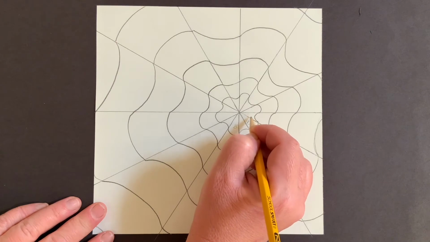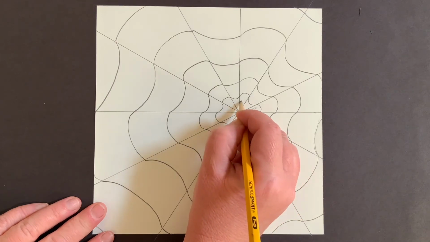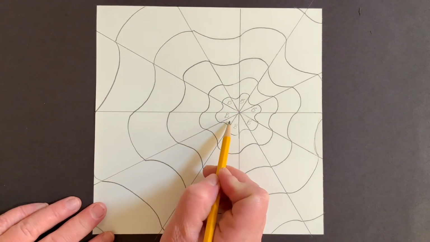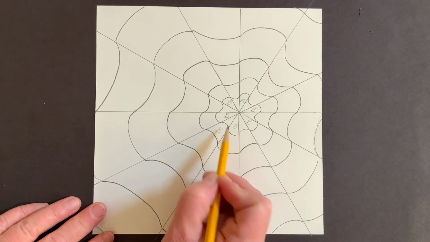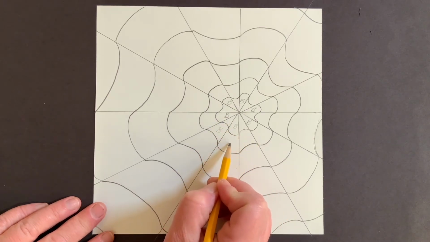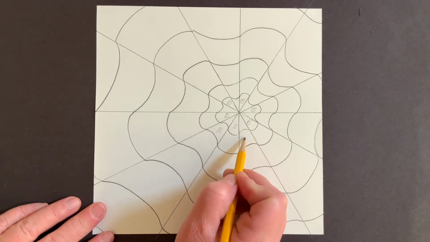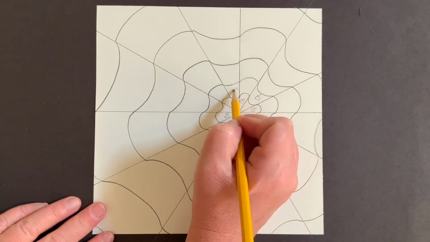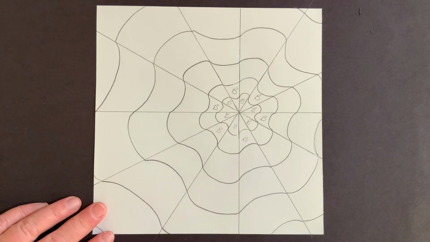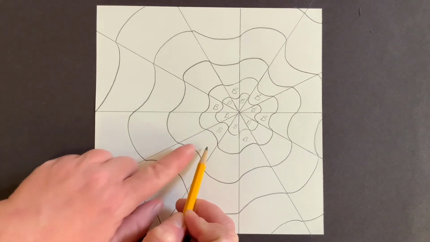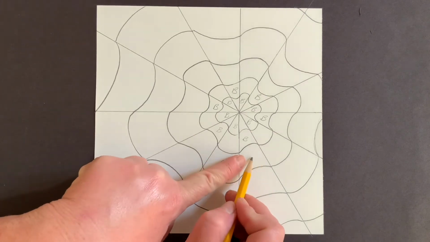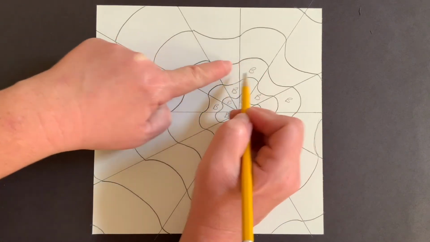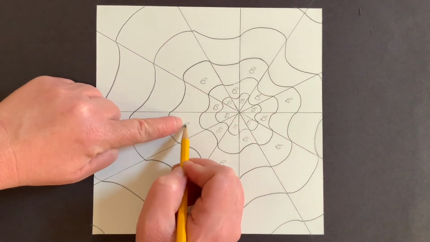Skip, B, skip, B, skip, B, skip, B, skip, B, skip. So now, since I skipped this space, I'm going to put B here. Do you see? So this will be skip, B, skip, B, skip, B, skip, B, skip. We're making a pattern. So since this is B, I'm going to move over. We're going to skip here and put it here. Skip, B, skip, B, skip, B, skip, B, skip, B.